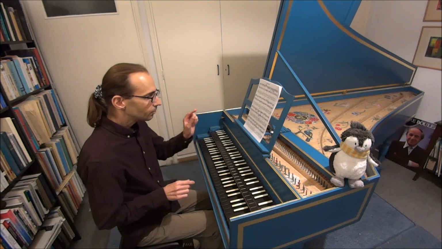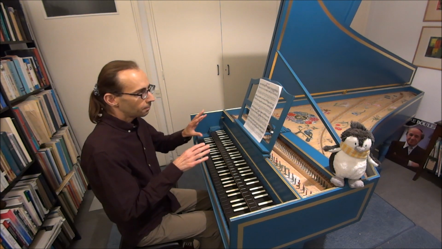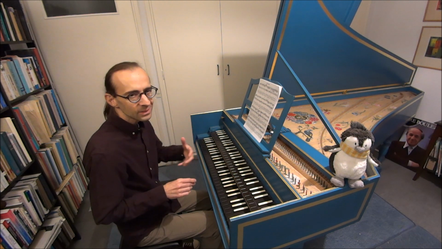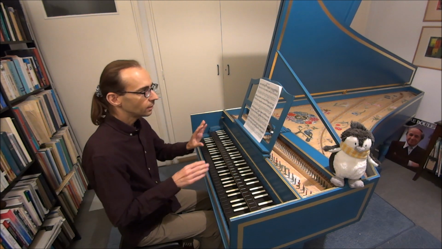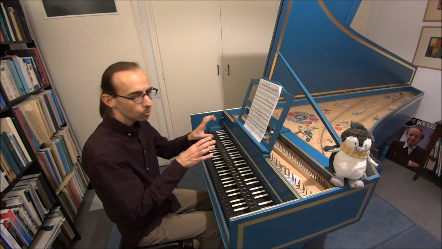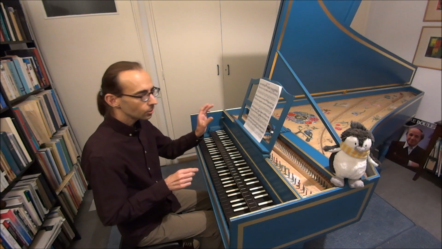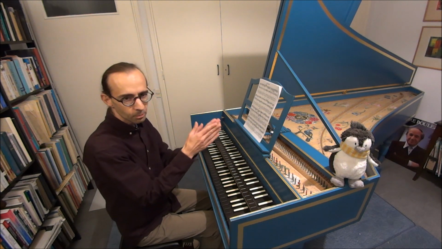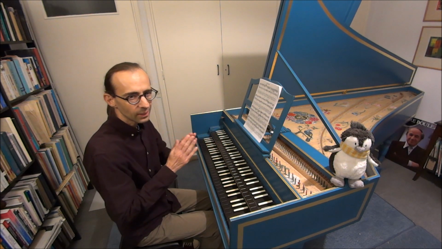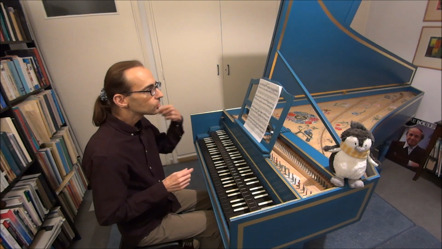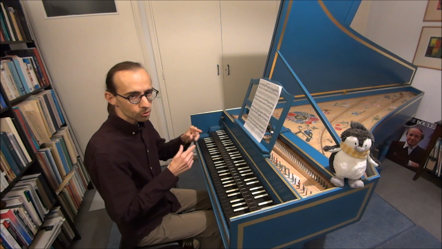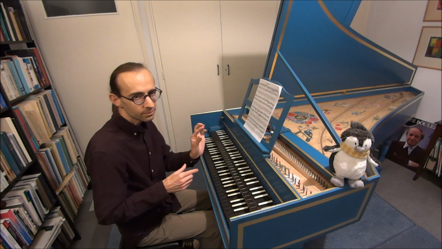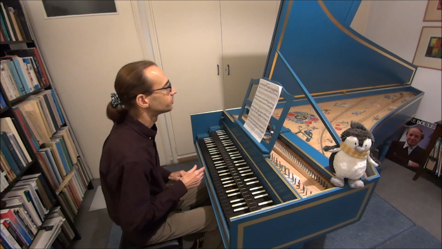Now, let me show you first of all approximately what kind of performance decisions I have in mind. In other words, how I want to employ arpeggiation and dislocation within these measures. And then I'm going to break down a little bit more what I do, and I will talk about the different kinds of arpeggiations and also dislocations that can be used as an expressive device.